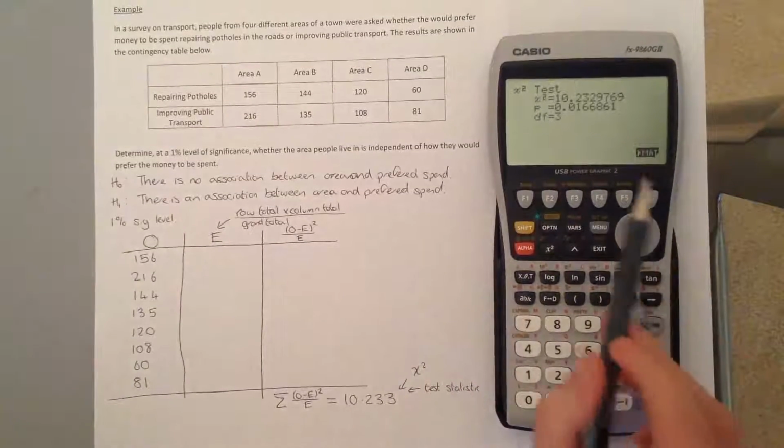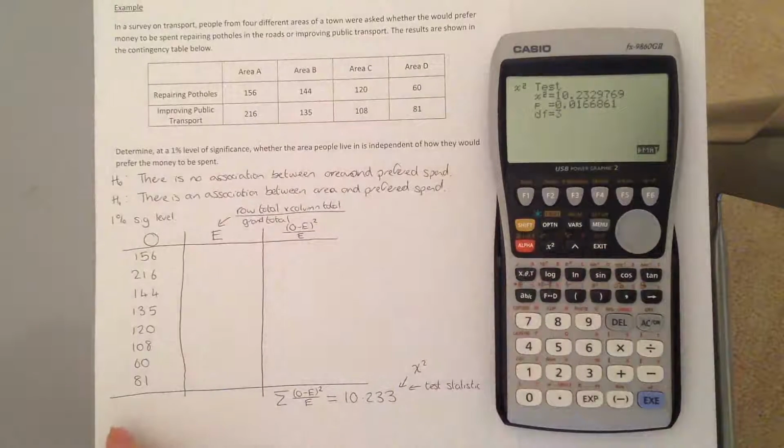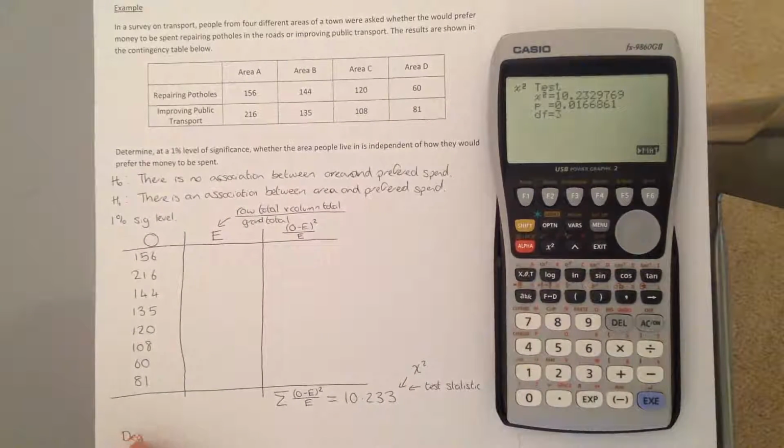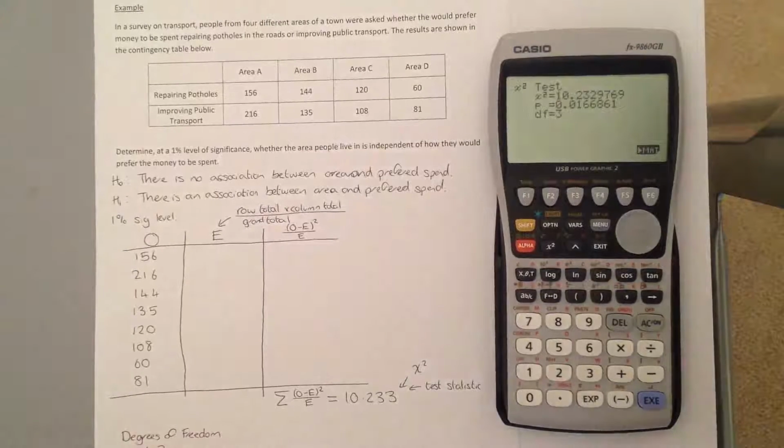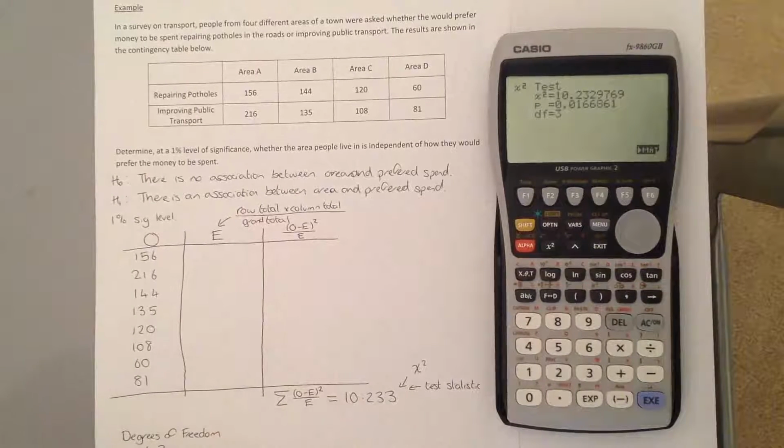The other thing that we might want from the calculator is the degrees of freedom, which tells us it is 3. So I'm just going to note this down here. So the degrees of freedom, and usually we would use V for degrees of freedom, so I'm just going to write down V is 3. Again, if you needed to do this by hand, if it was a "show that" section, then you would do whatever the number of rows is, take away 1, times by whatever the number of columns is, also take away 1.